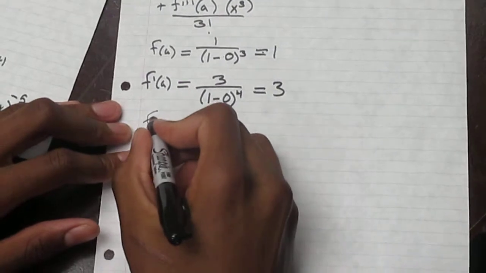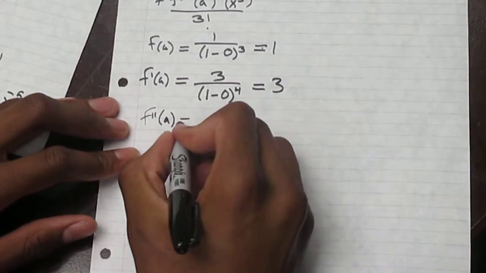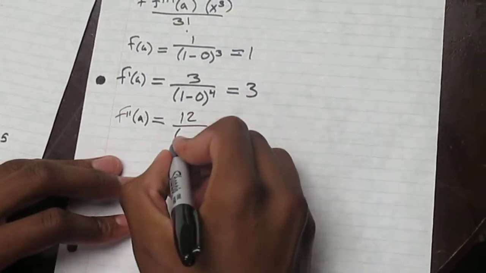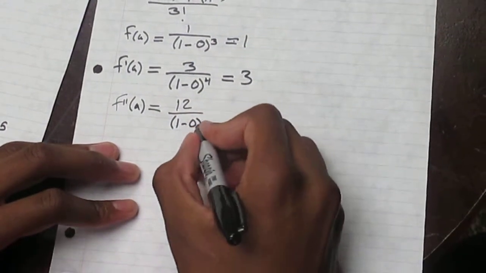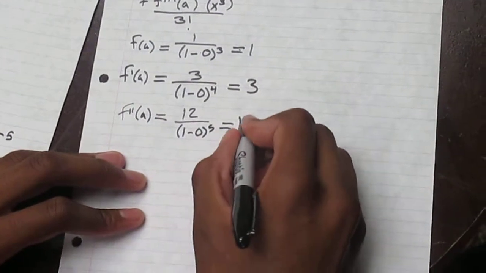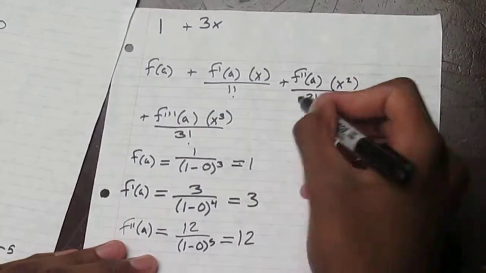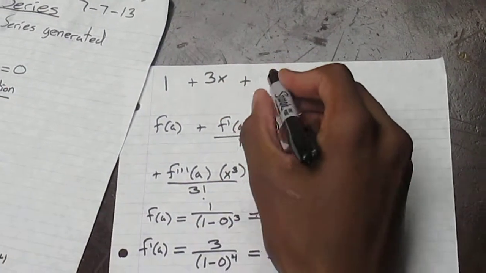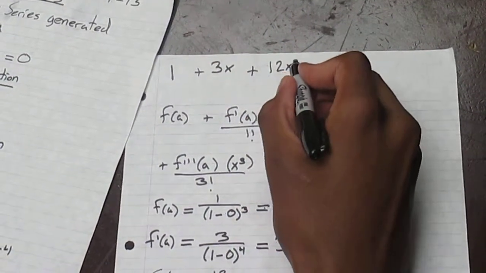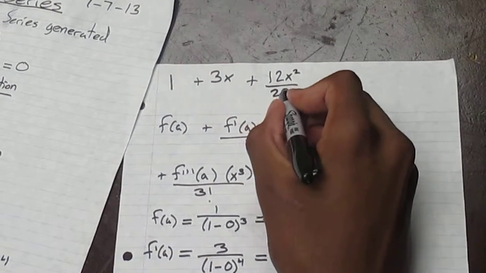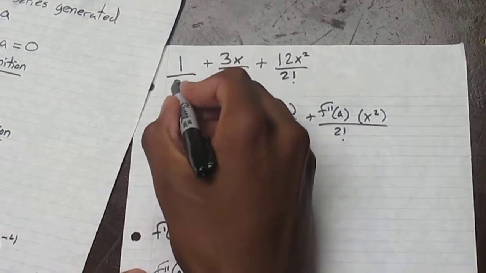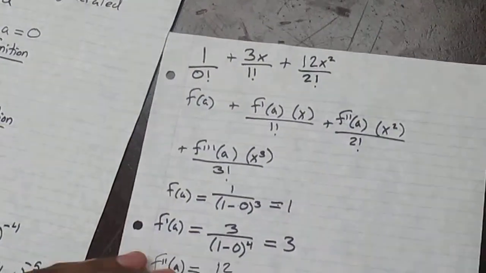Second derivative at a equals 12 over 1 minus 0 to the fifth, which equals 12. Multiply by x squared, divide by 2 factorial. So it is plus 12x squared over 2 factorial. I wrote the 1 factorial above just so you can see, and 0 factorial is just 1.